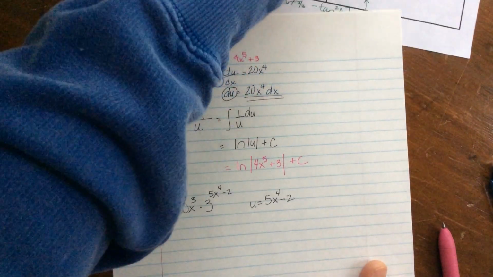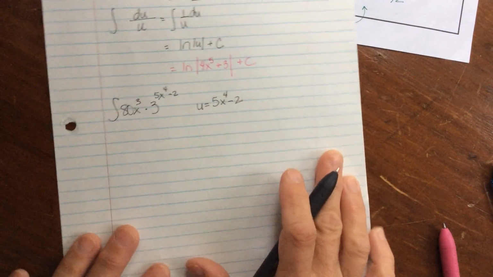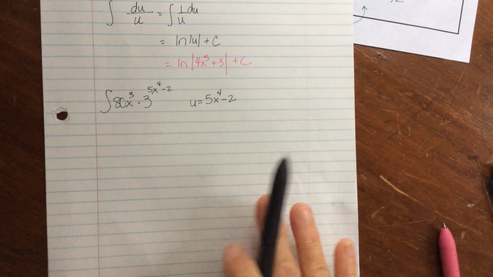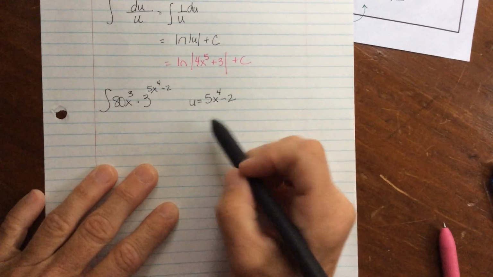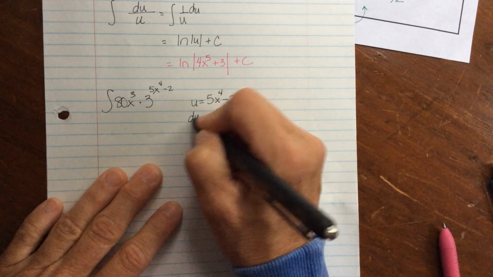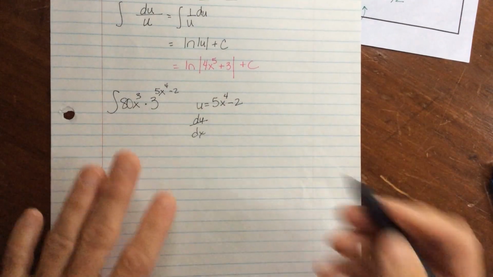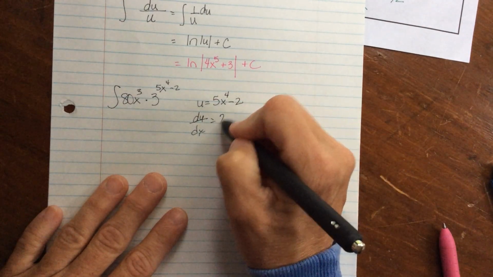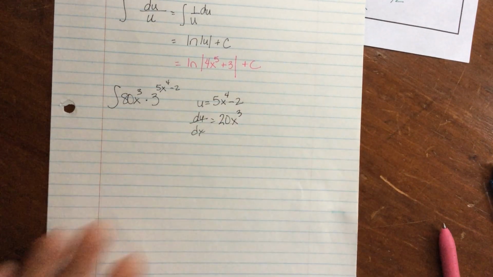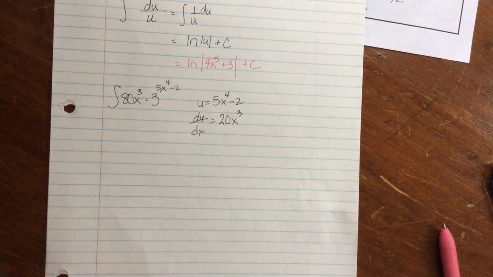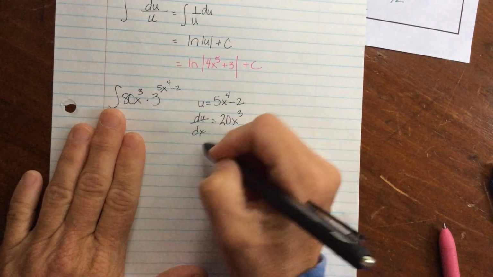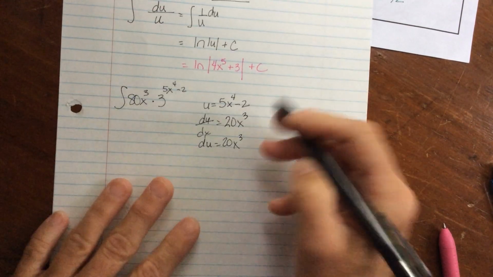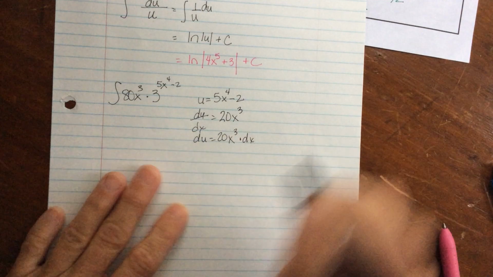Okay, so now I'm going to see how we can work our magic on this. Ultimately, we're going to need the derivative of u. So du over dx is equal to 20x to the third. Well, I see the 20x. I've got 20x to the third. If I swing the dx over, I get du equals 20x to the third times dx.